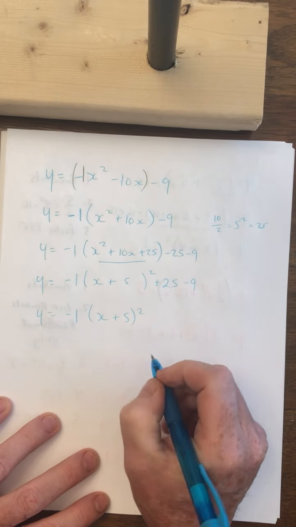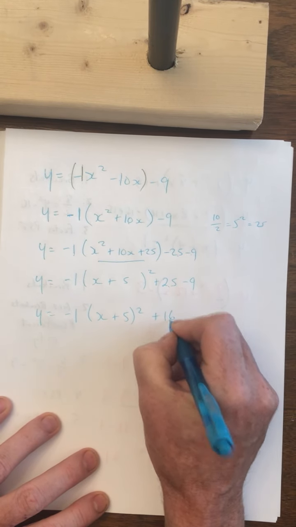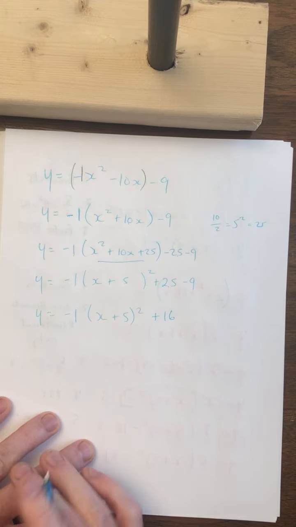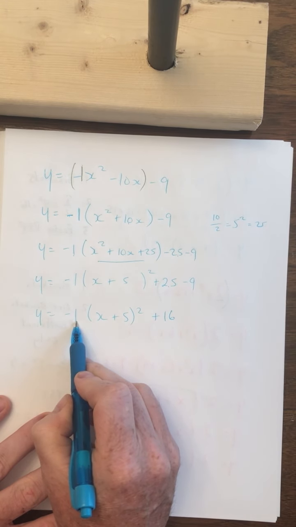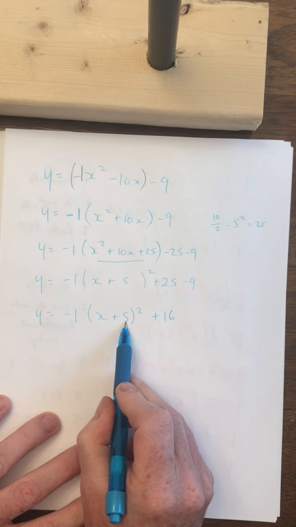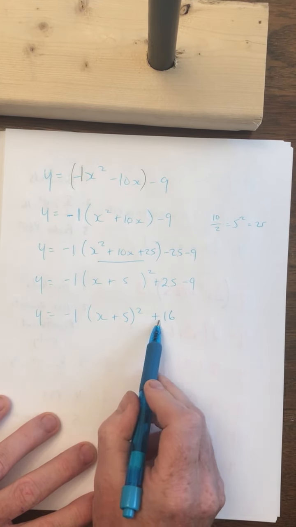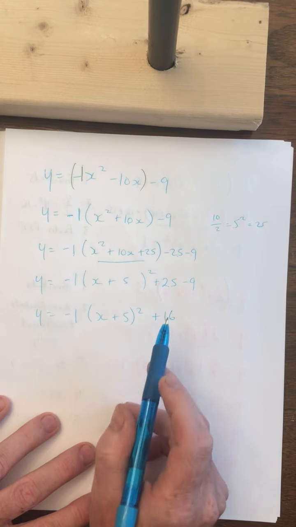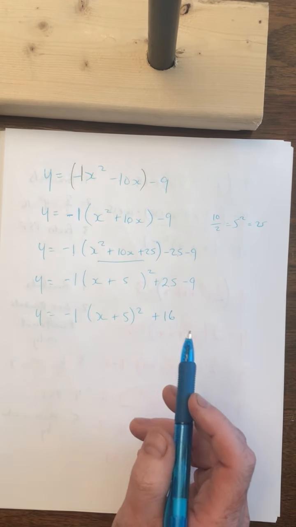And 25 minus 9 is 16. So we have a parabola that opens downwards. It's not stretched or compressed because that is a 1 value, but it does open downwards. We are shifting to the left 5, and we are shifting upwards 16.